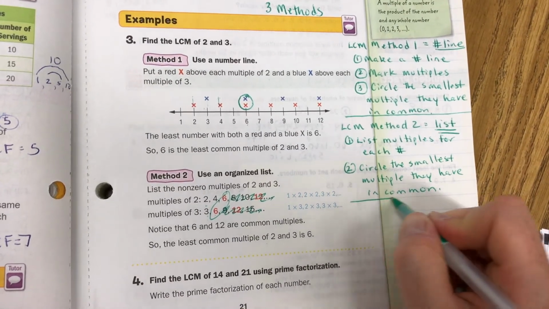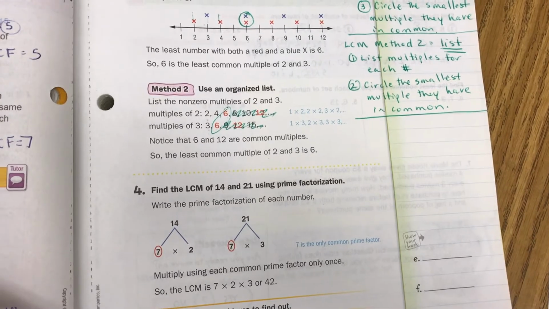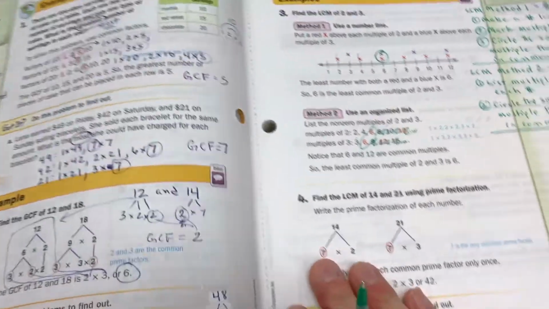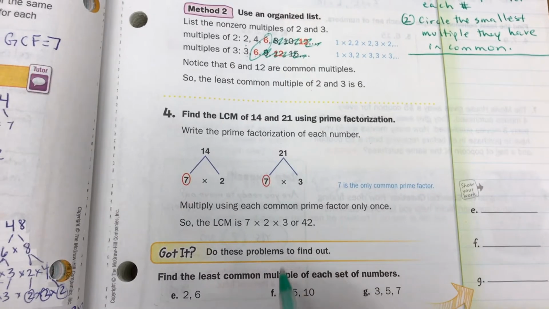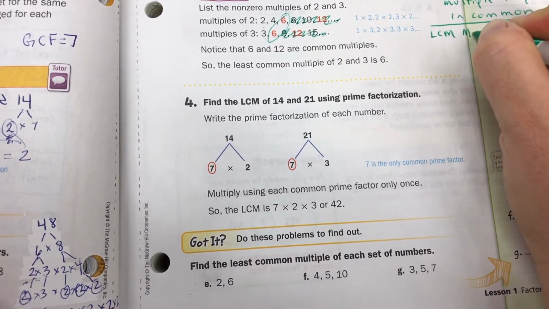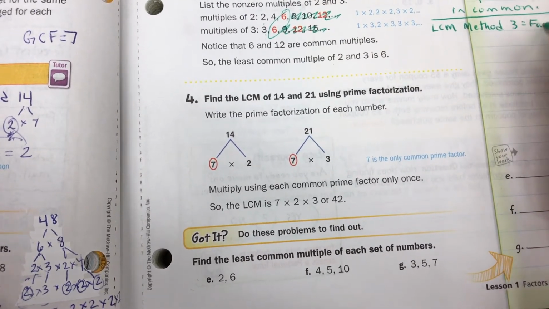Okay, now I'm going to draw a line here because we're going to need this room to talk about the third method, which is this factor tree, really similar to the tree here. It's just when you get to the end, there's a little difference. So in this one, let's write LCM method 3, and that's the factor tree.